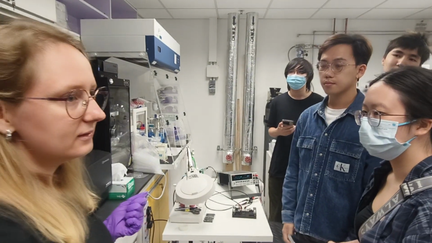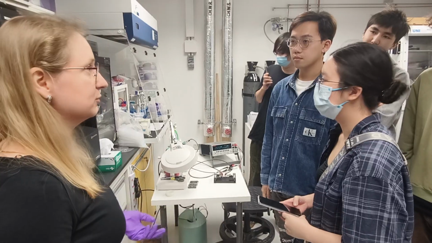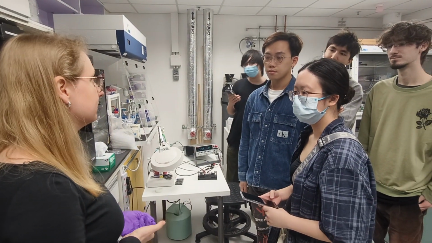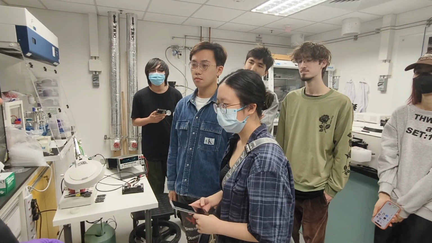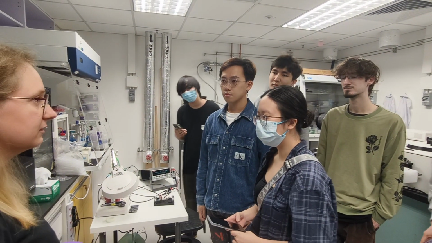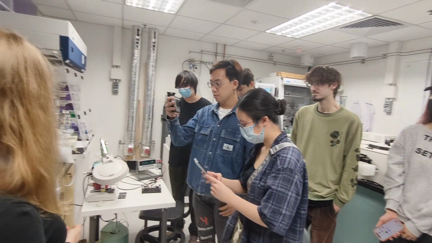Hello guys, and here we have a room which we call the optics lab. I think some of you, or maybe all of you, have already been in the chemistry lab. You've been, so you have seen how we make nanomaterials, the quantum dots. Those are just examples of what we can make.